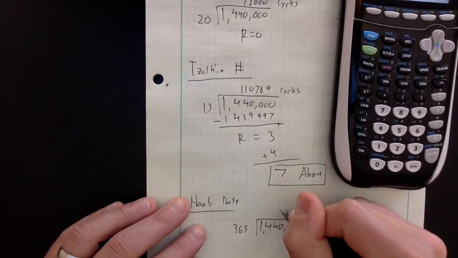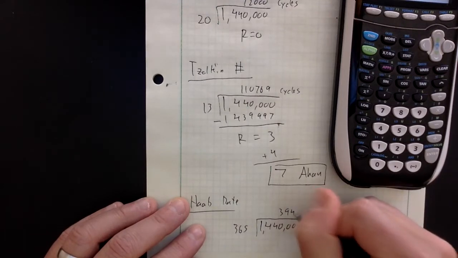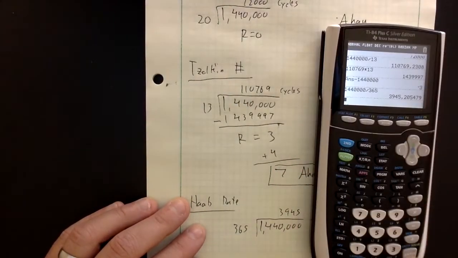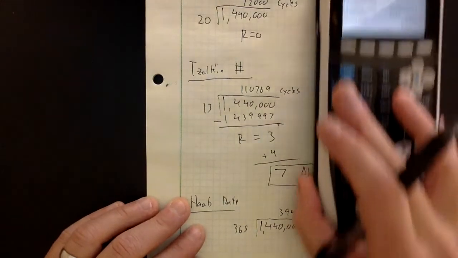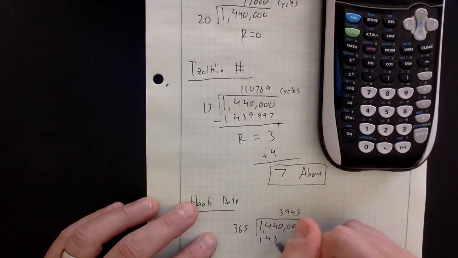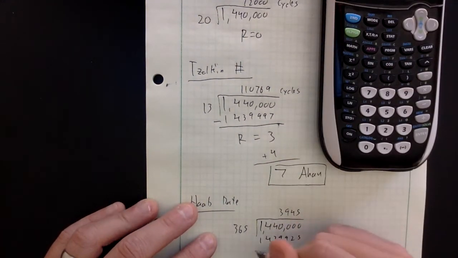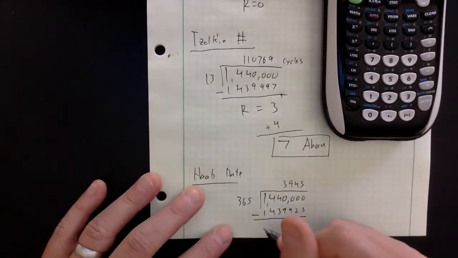So I get 3945. So if I take 3945 and multiply that times 365, we get 1439925. I need to subtract these two to get my remainder.